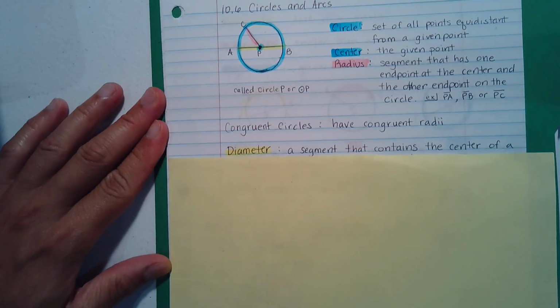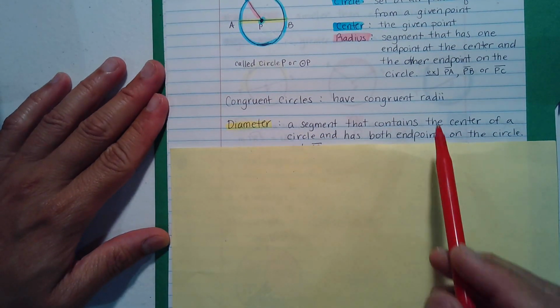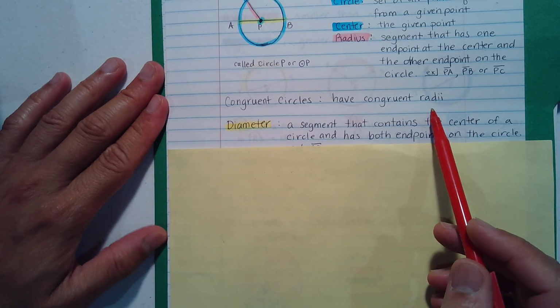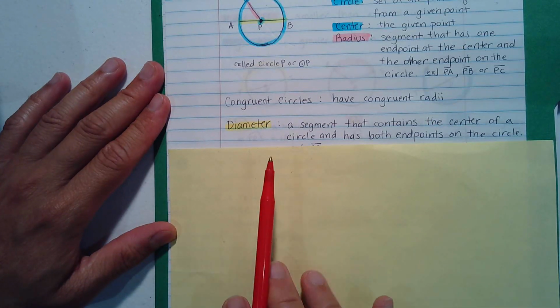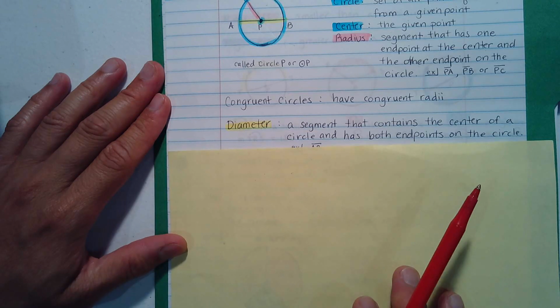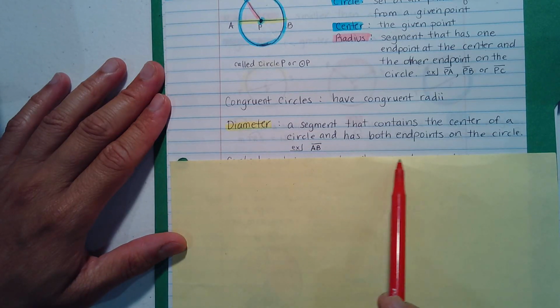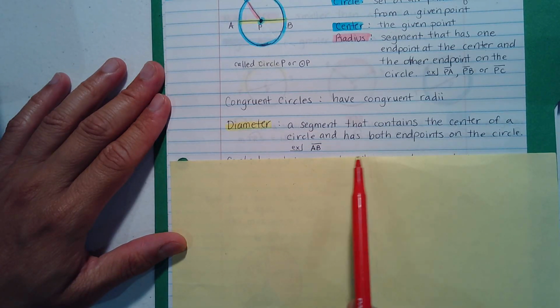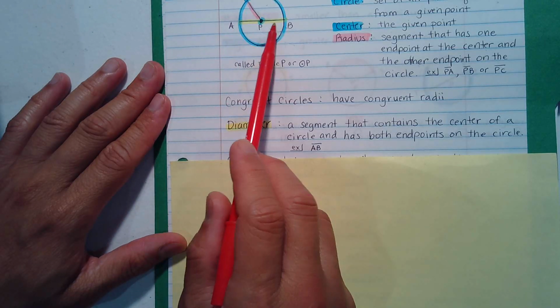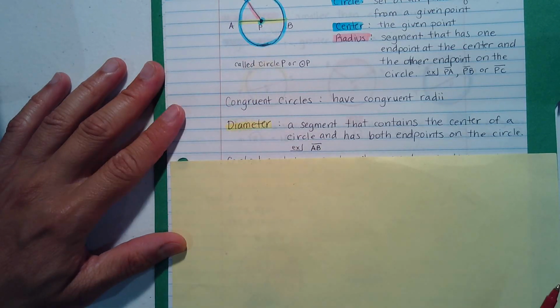Congruent circles have congruent radii. Radii is just the plural form for radius. A diameter is a segment that contains the center of a circle and has both endpoints on the circle. So for example, AB, that is the diameter.